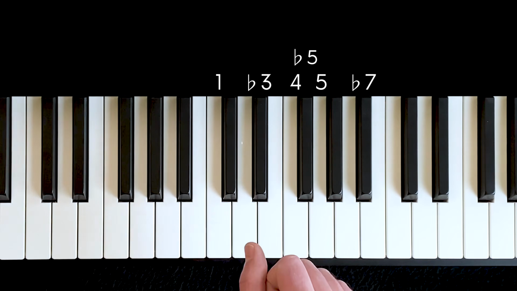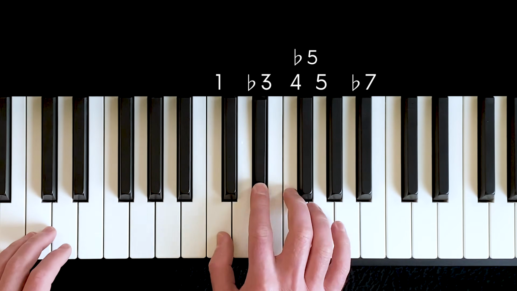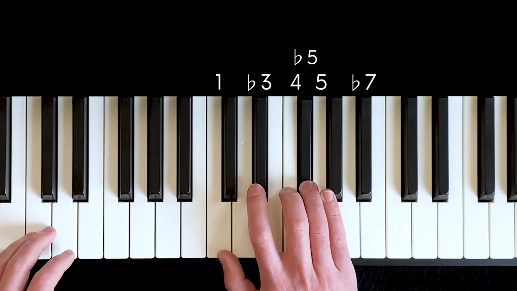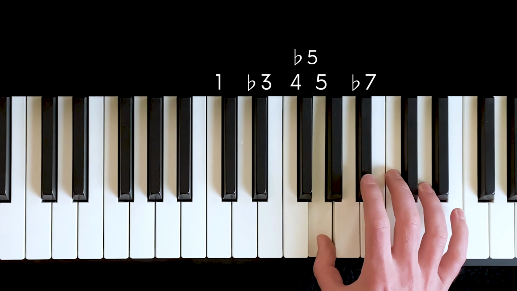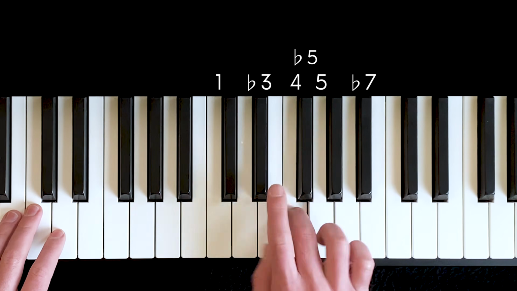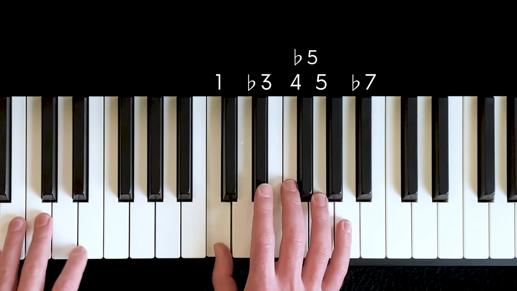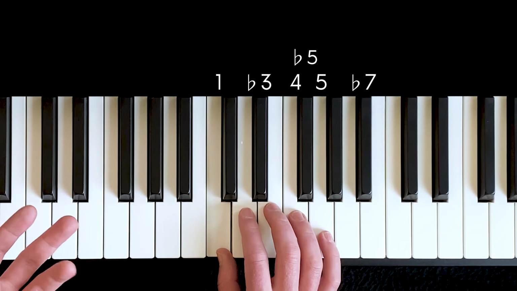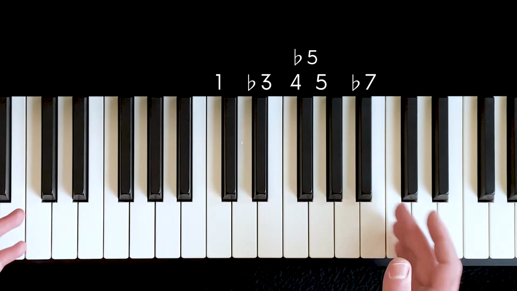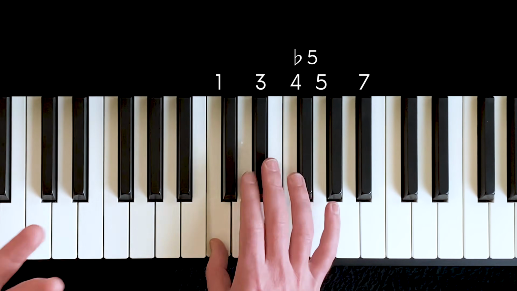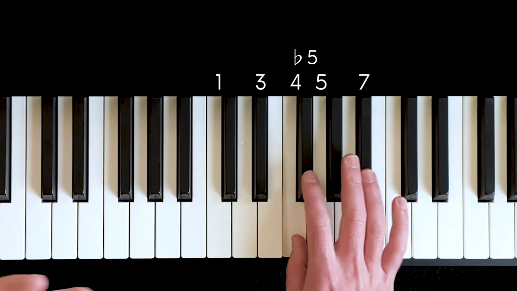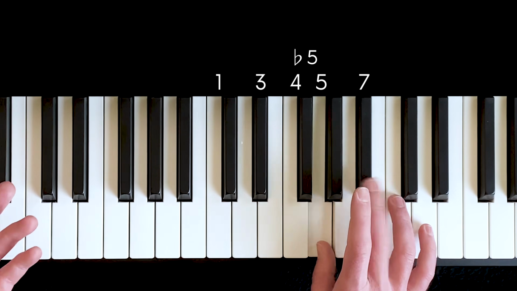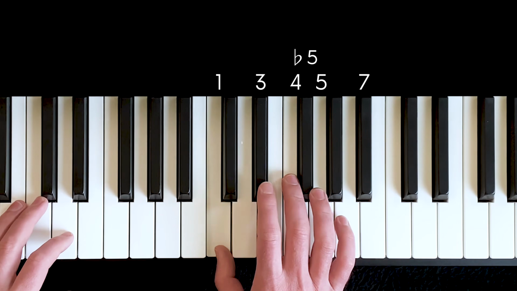The minor blues scale will be based on 1, flat 3, 4, flat 5, 5, and flat 7. And here I'm still naming all those scale degrees based on the major scale. If you like, you can also think of C minor, in which case this is just 1, 3, 4, flat 5, 5, and 7. So those are your basic formulas.